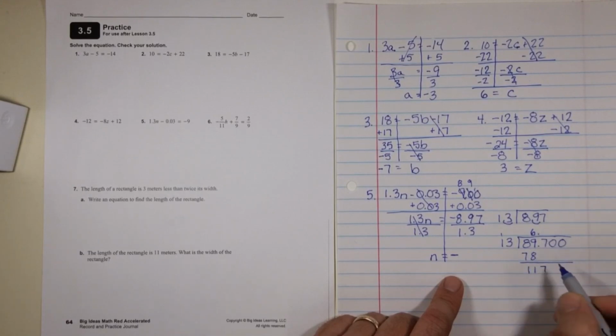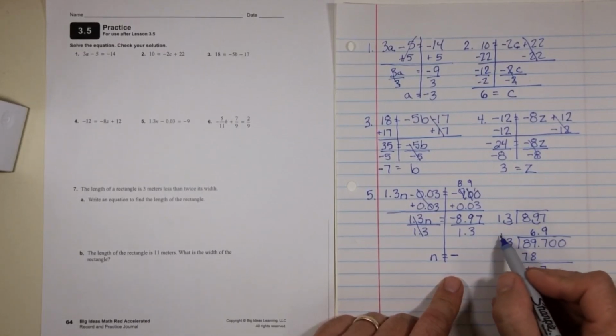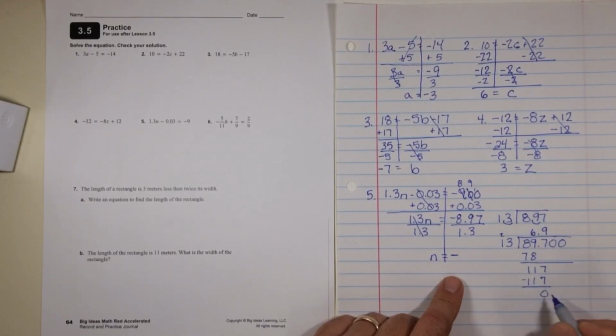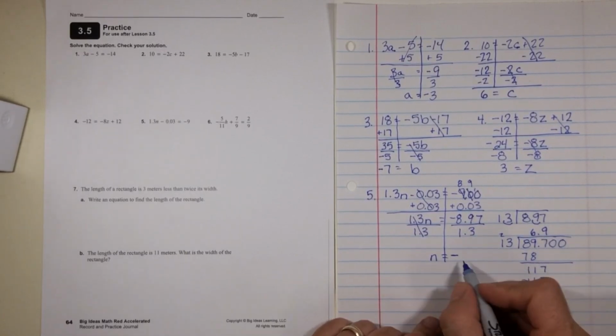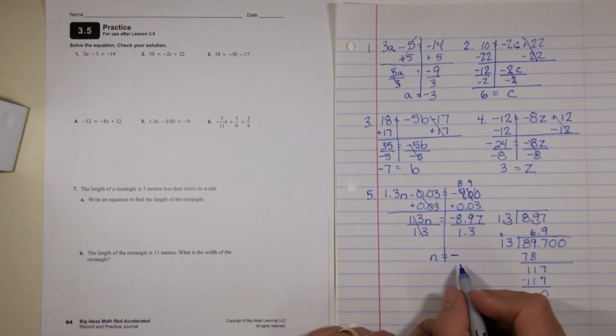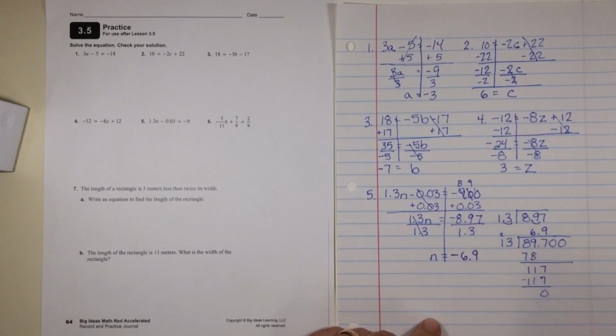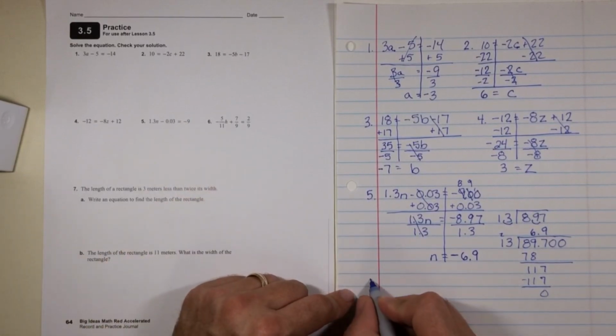Bring down the 7. 13 goes into 117 9 times. 9 times 3 is 27. 9 times 1 is 9 plus 2 is 11. Well, that worked out well. 6.9. Whoa. Good thing I had that negative over there. Totally forgot about that. Negative 6.9. And number 6.